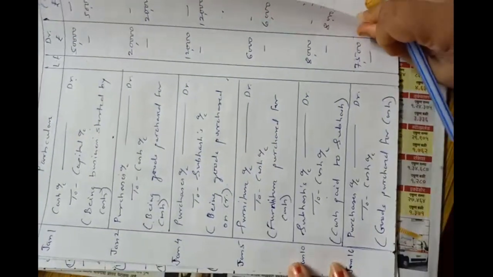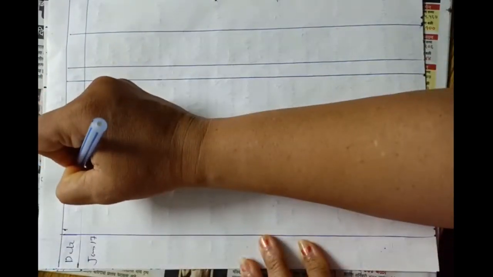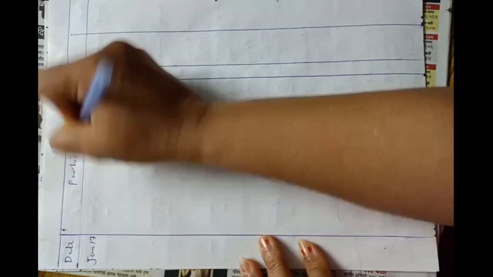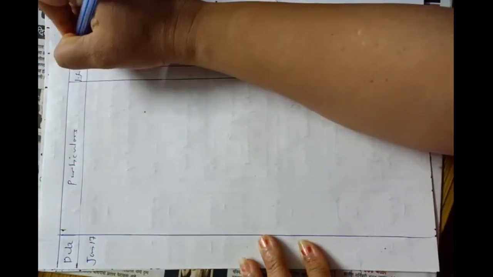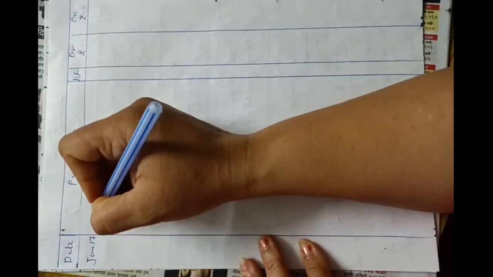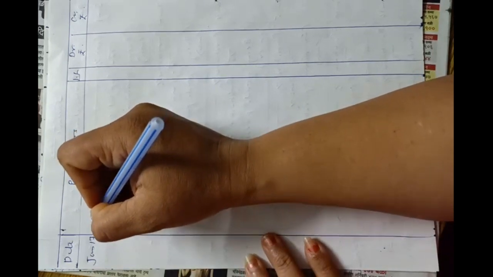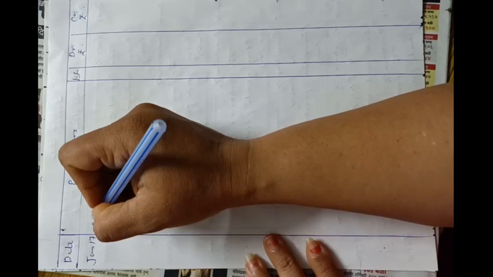Okay. Now the next transaction. See your problem. January 17. Date, particulars, LF, that is ledger folio, debit rupees and credit rupees. January 17. The entry is purchase goods from Ravi. This is a credit transaction.